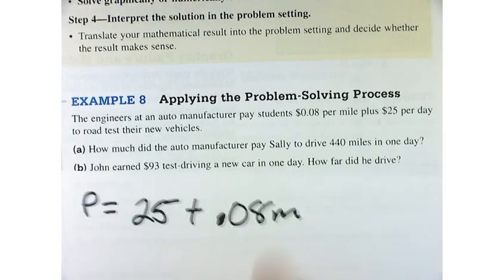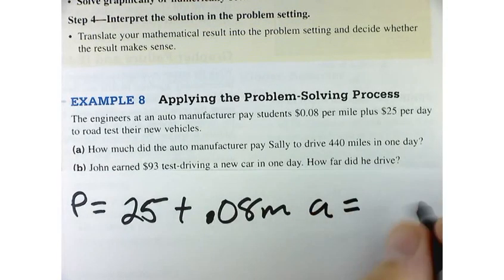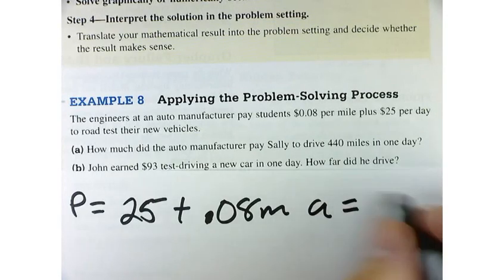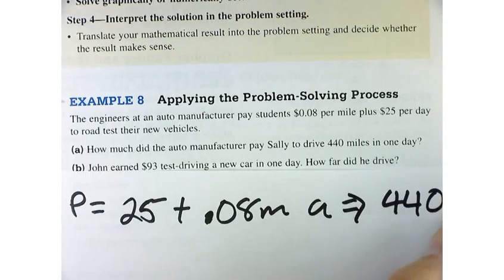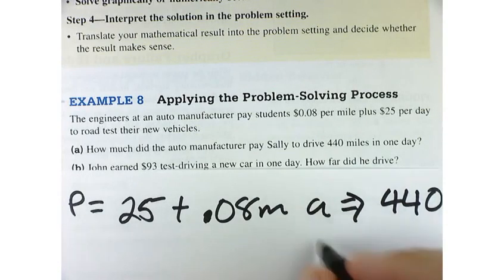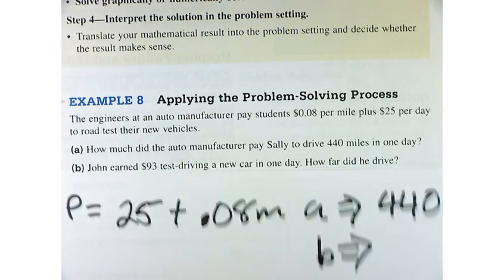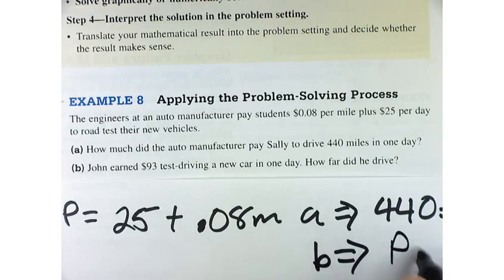Now for A, Sally drove 440 miles, or that's what M equals. And for part B, John's pay was $93, right? So let's zoom in on that. I've taken the information, and now let's look at it.